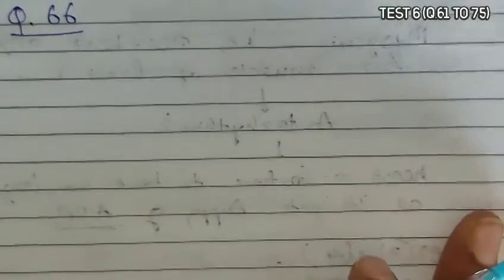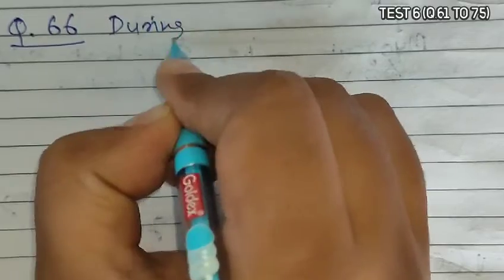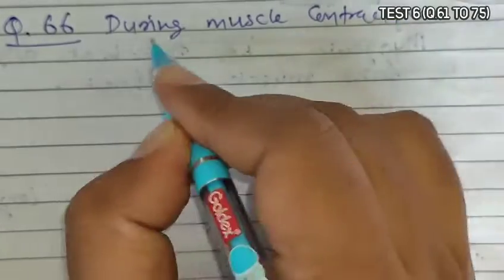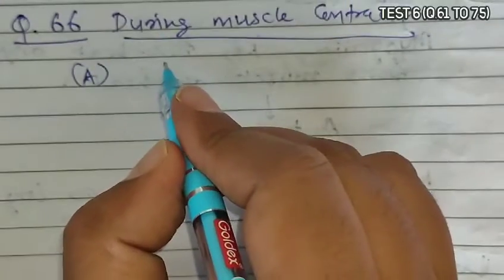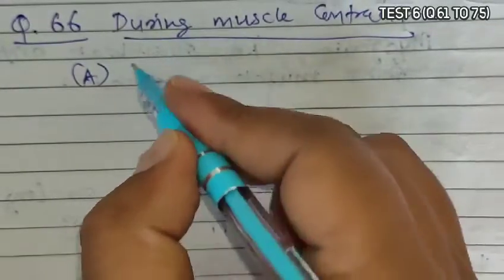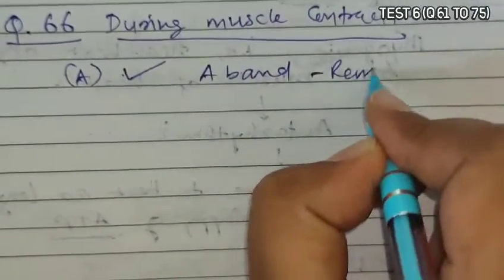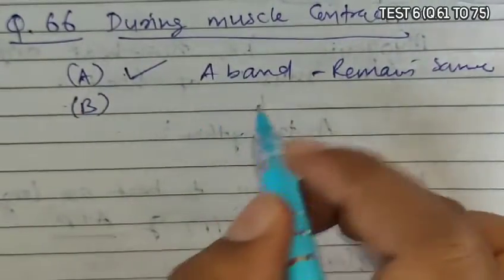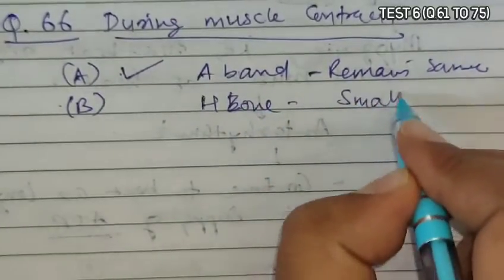Next is question 66, on muscle contraction. Option A, the size of the A band remains the same, is correct. B, the size of the H zone becomes smaller, is also correct.